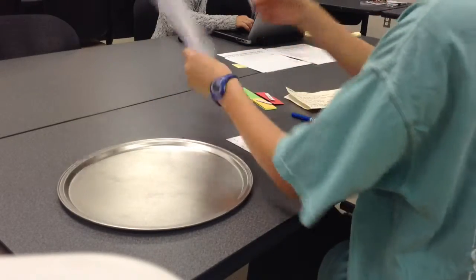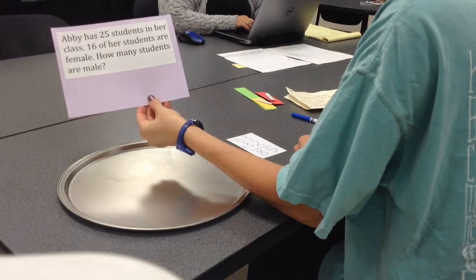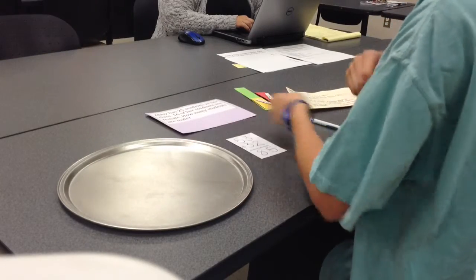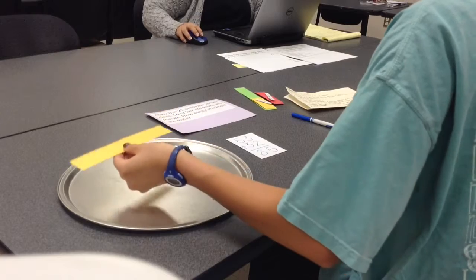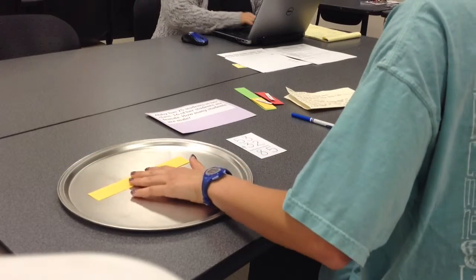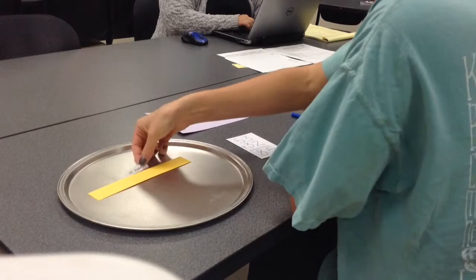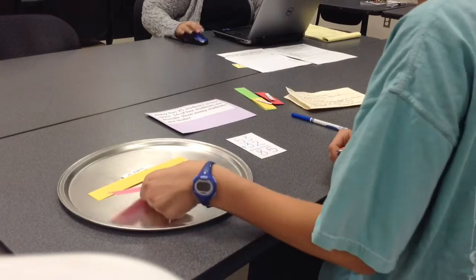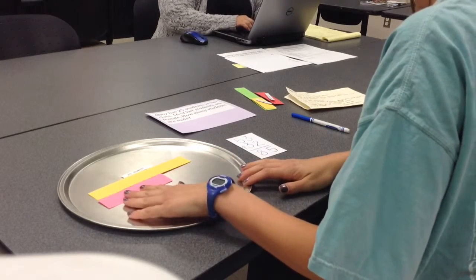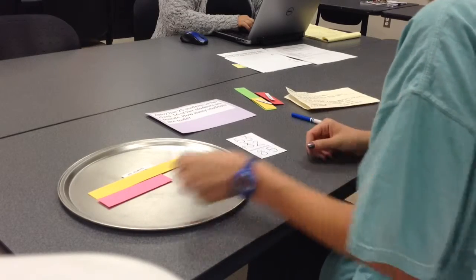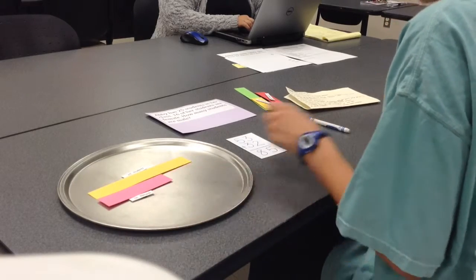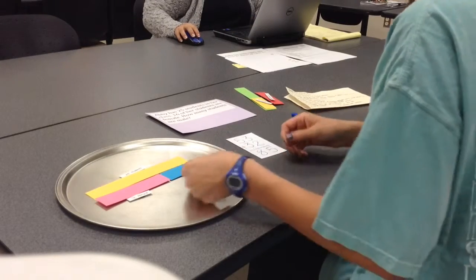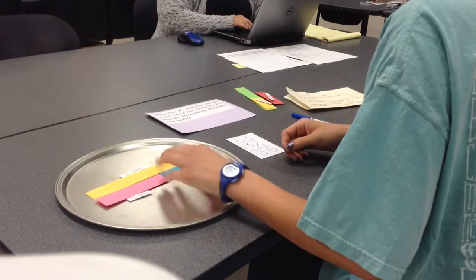Okay, our next problem is Abby has 25 students in her class. 16 of her students are female. How many students are male? So this yellow strip is going to represent the whole, which is 25 students in Abby's class. And then we have 16 female students, which will be represented by this pink strip. And then what we're trying to solve for is how many male students Abby has in her classroom, which I'll just label male since we don't know the exact amount yet.